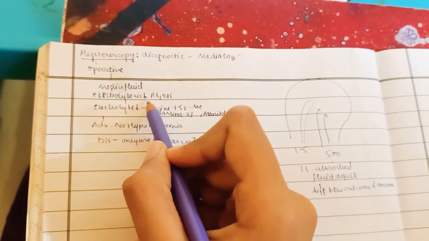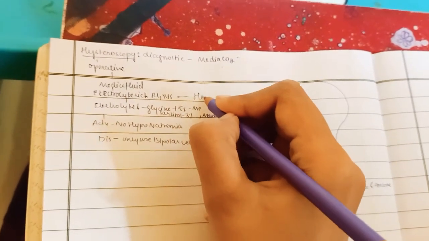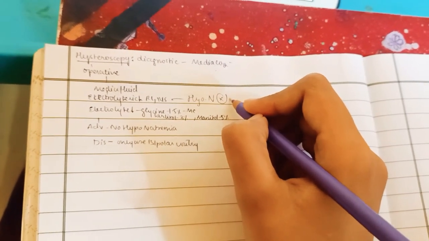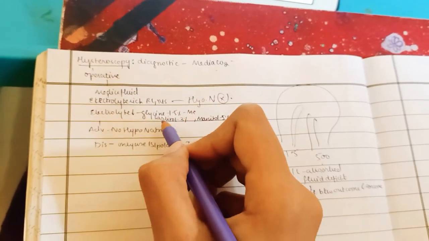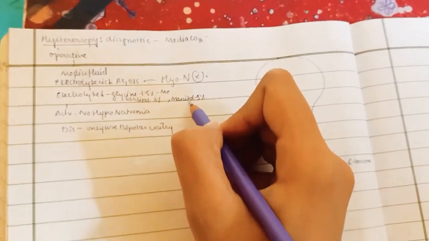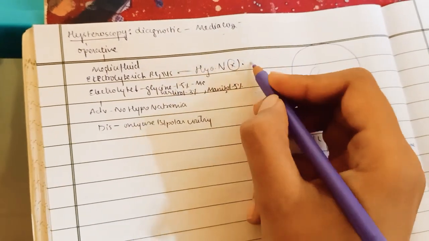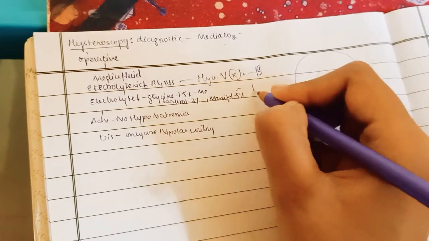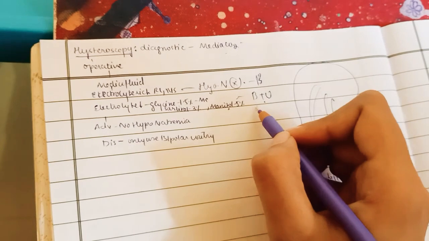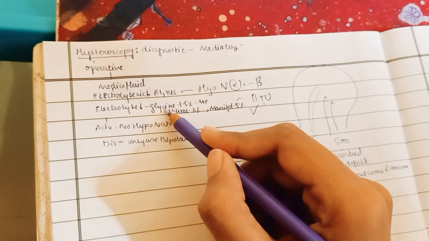In the electrolyte rich one we can use Ringer lactate and normal saline, and here hyponatremia is not seen, and only bipolar cautery is used. Whereas in electrolyte deficient media, we use glycine 1.5%, which is most common, and sorbitol 3%, mannitol 5%, and here we use bipolar and unipolar cautery. So here only bipolar, here bipolar plus unipolar cautery, and the fluid overload leads to hyponatremia. So here there is no hyponatremia, but in the electrolyte deficient there is hyponatremia.